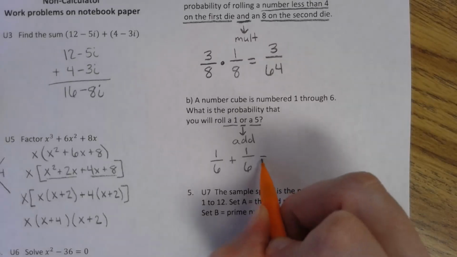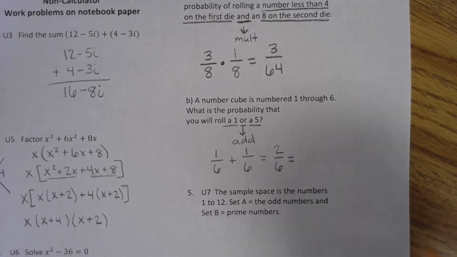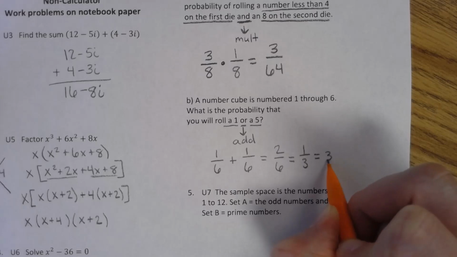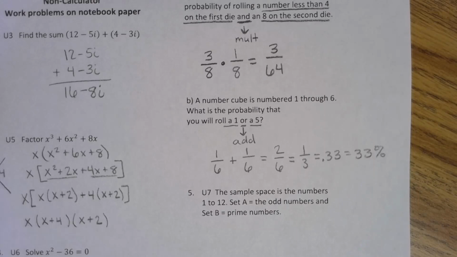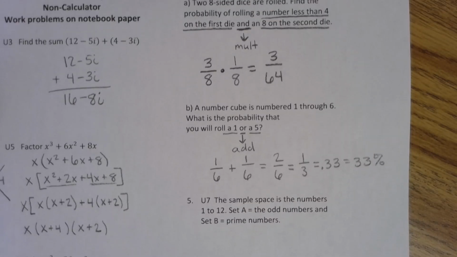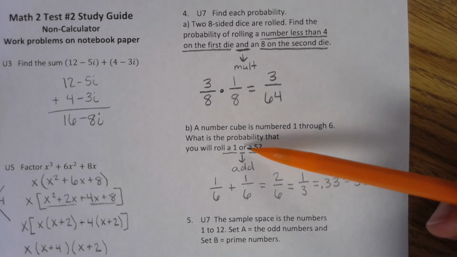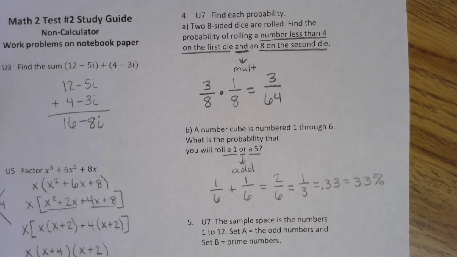So add those fractions. Gives us 2 out of 6. You should be able to reduce this without a calculator. That gives you 1/3, which is 0.33 or 33%. So for an and probability, you multiply. For an or, you add. And notice for this addition, we did not have to subtract out any overlap. You cannot have a 1 and a 5 at the same time. But that could occur with probability when you're doing an or statement.